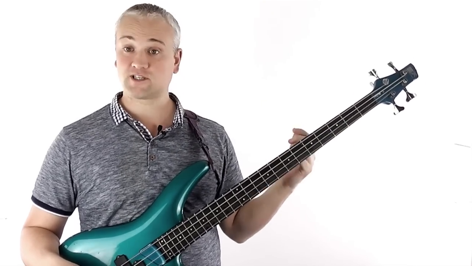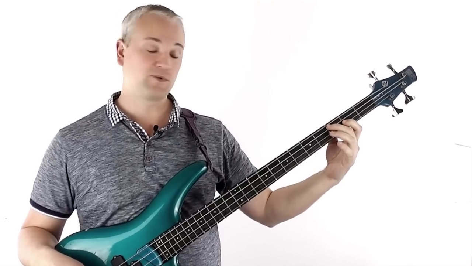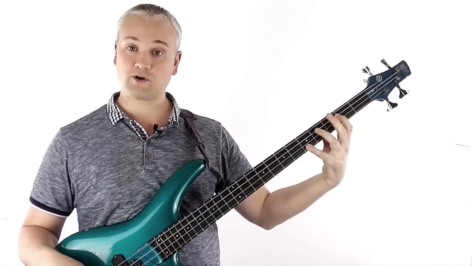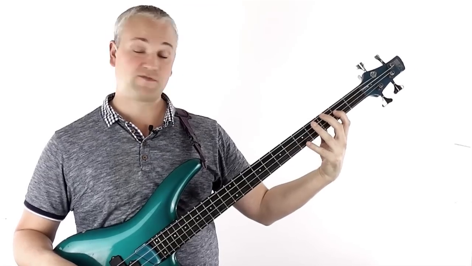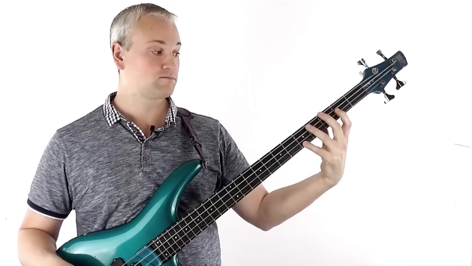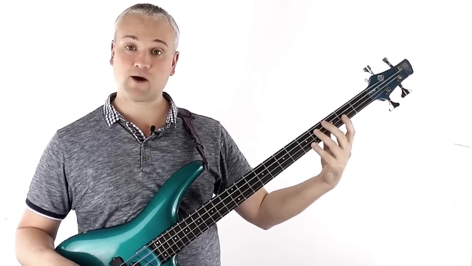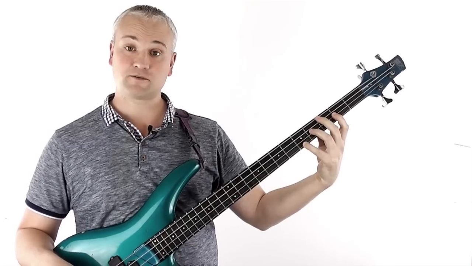So let's say, for an example, that we take C to E, the major third, but then we take the C and we move it up an octave there. We've now got E to C. So it's the same two notes, but just in a different order. And you'll notice that that major third now becomes a minor sixth.